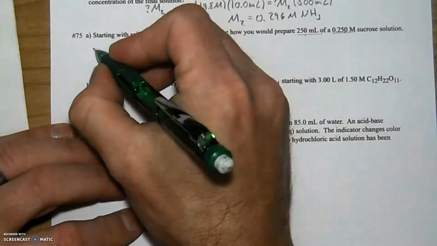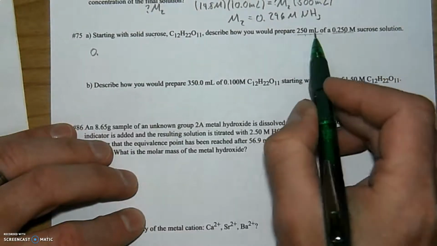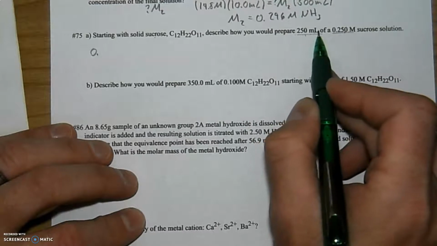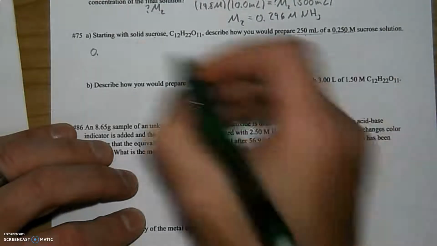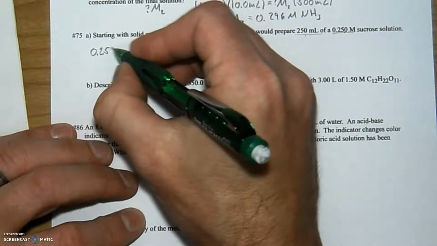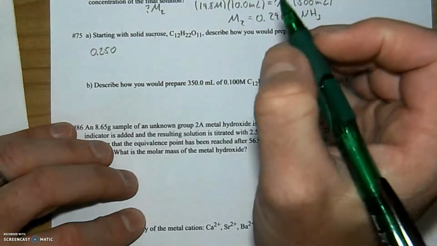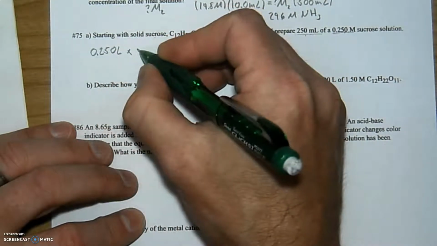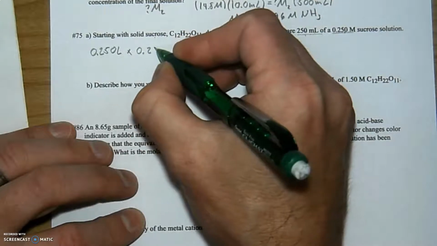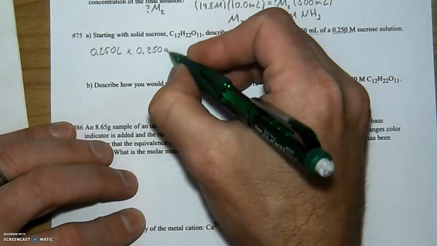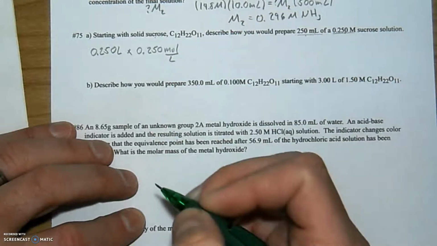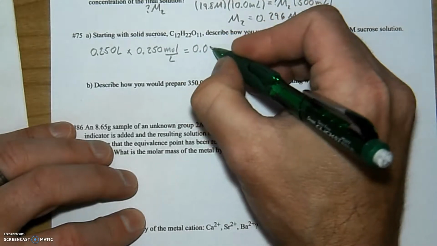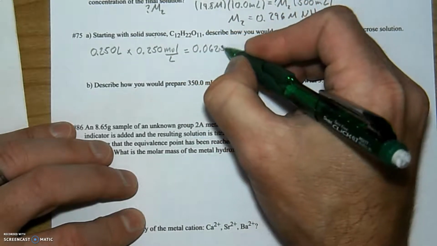We'll get there. Having these two units, this is a volume, this is a moles per liter, I can combine these to get moles. And we'll see what happens when I get with moles. So I'm going to take this volume, and that happens to be 0.250 liters, and I'm going to multiply it times the concentration. It happens to be the same number, moles per liter. And if I do that, I end up with an answer of 0.0625 moles. And this is sucrose.